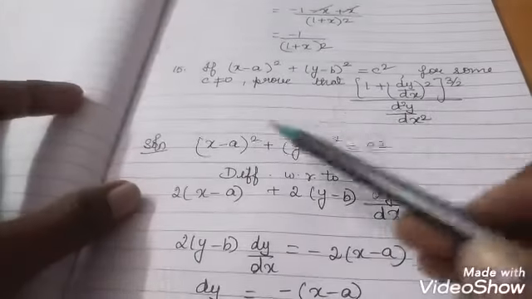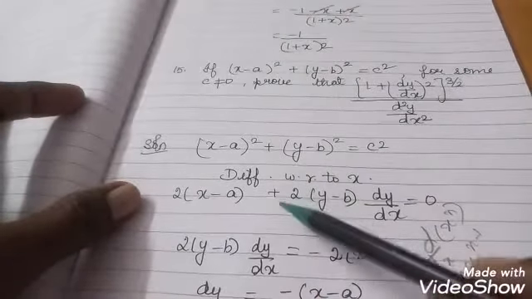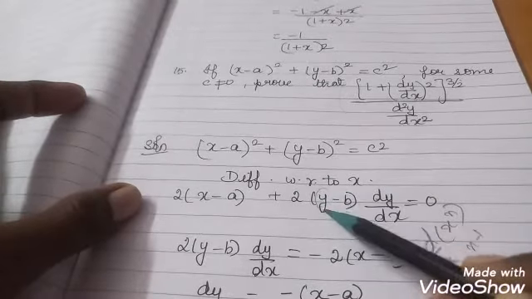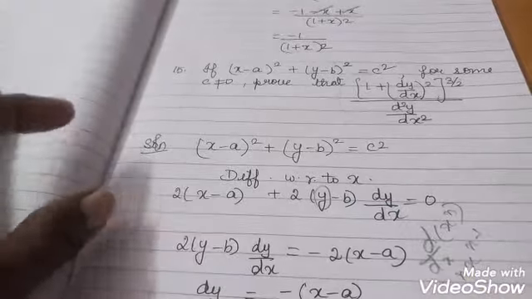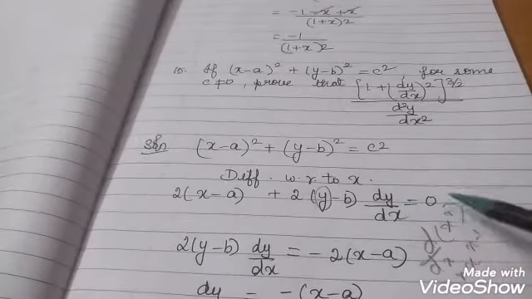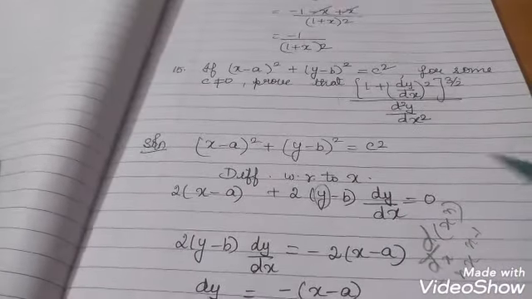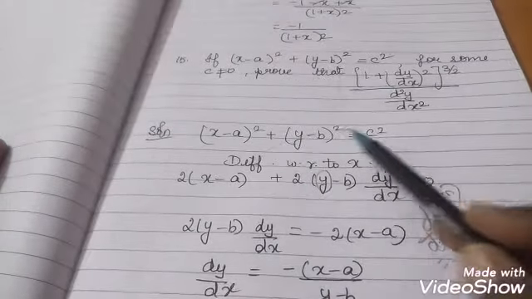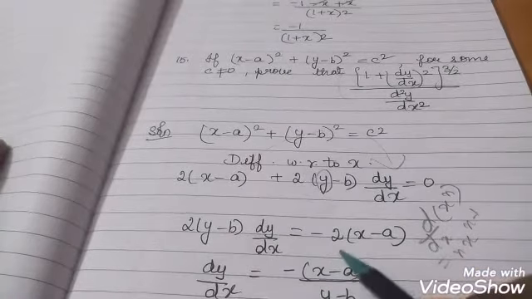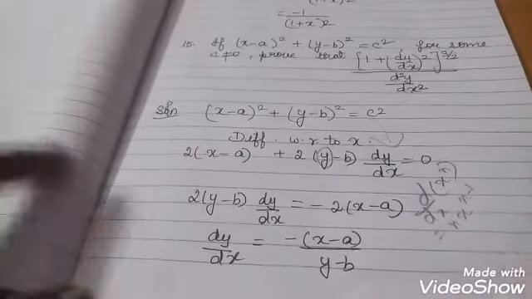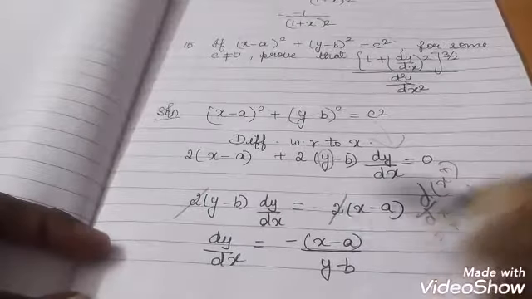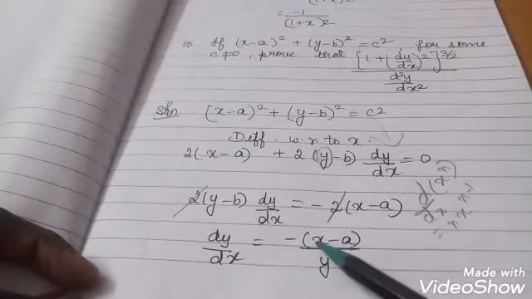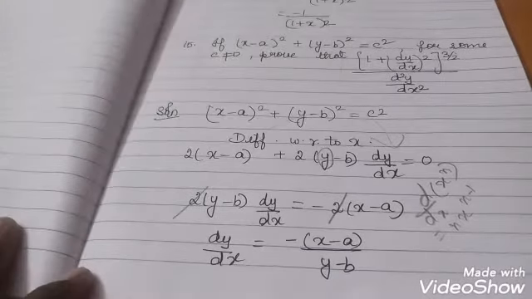So here it's nothing but 2 into x minus a plus 2 into y minus b into differentiation of y, dy by dx, which is equal to 0. Correct? Now 2 into y minus b, dy by dx is equal to, taking it to the other side, minus 2 into x minus a. So 2 and 2 get cancelled. You are left with dy by dx is equal to minus of x minus a divided by y minus b.